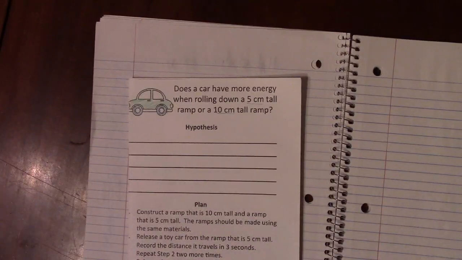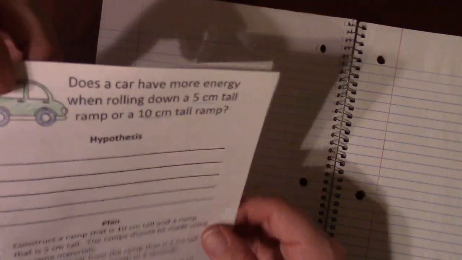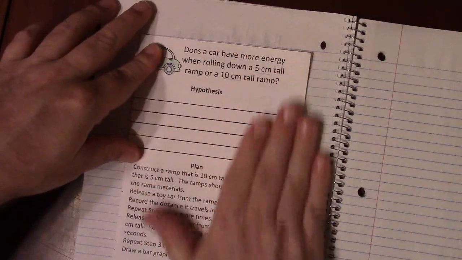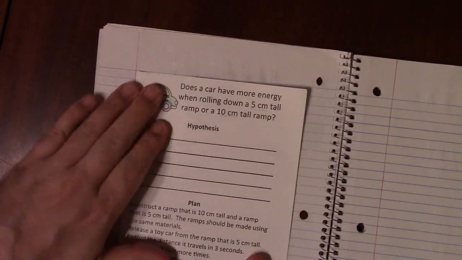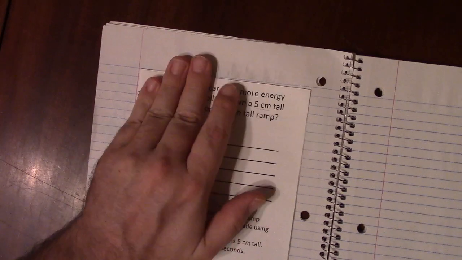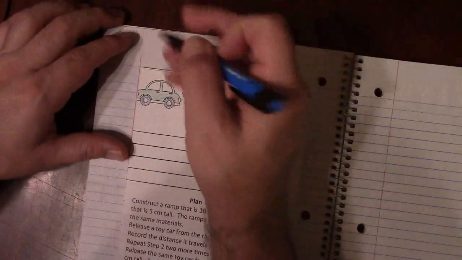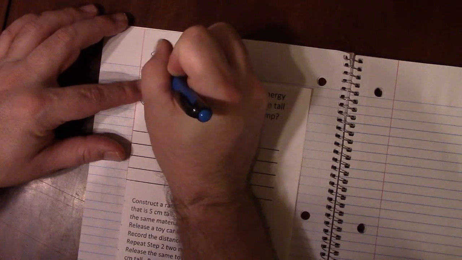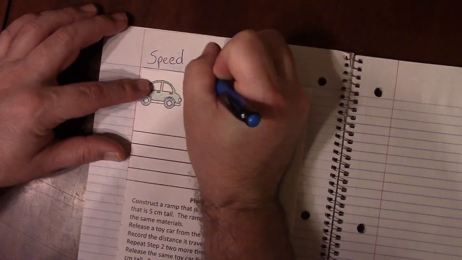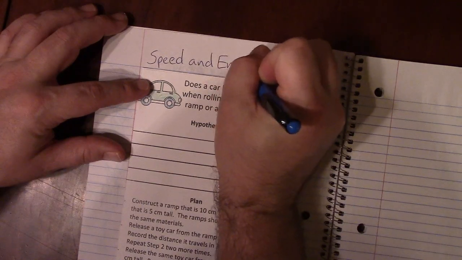I'm going to glue this in here. When I flip it over, I'm going to glue the whole back. A lot of glue because this one's going to be, since it's 2 pages put together, it's a little bit heavier. Okay. Glue that in there, and then I'm going to title this. And I'm going to title it at the top, speed and energy.